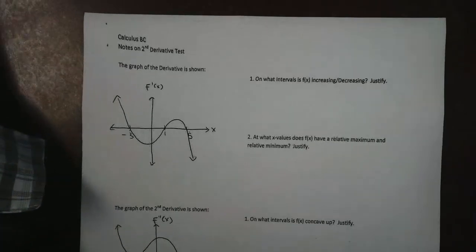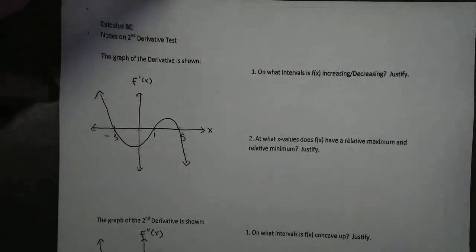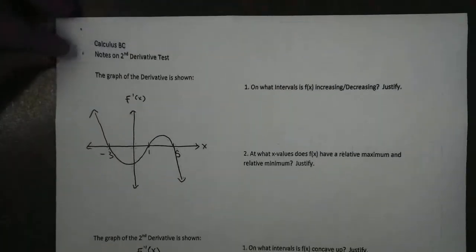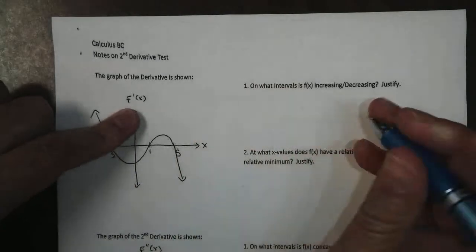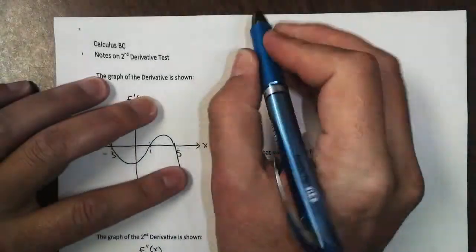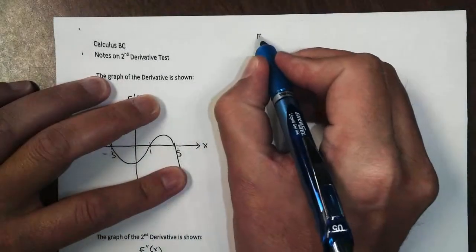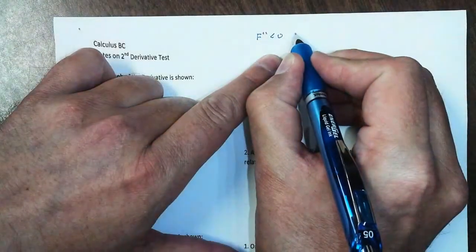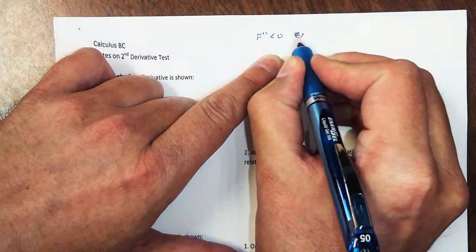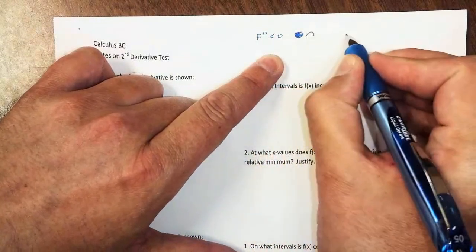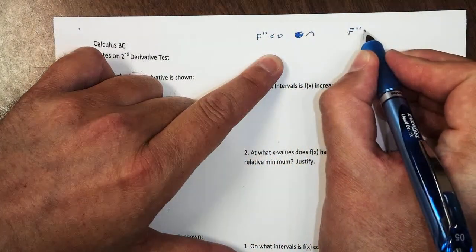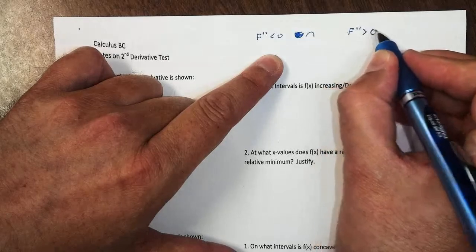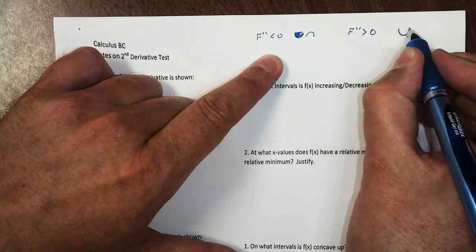Hello, today we are going to be looking at the second derivative test. Now, yesterday we talked about concavity, and concavity just talks about the second derivative. So if the second derivative from yesterday was less than 0, we said a function is concave down. And if the second derivative of a function is positive, we said the function is concave up.